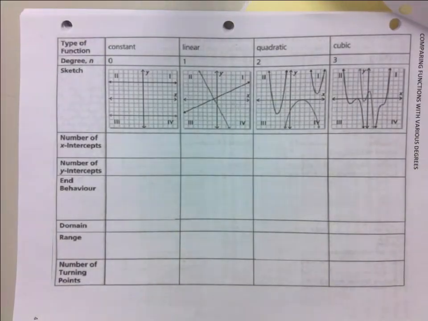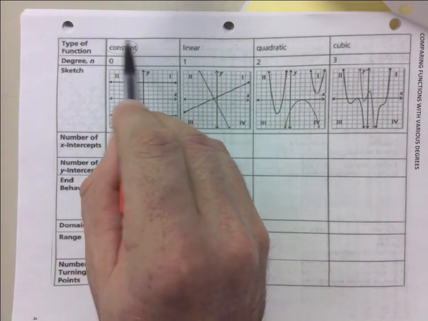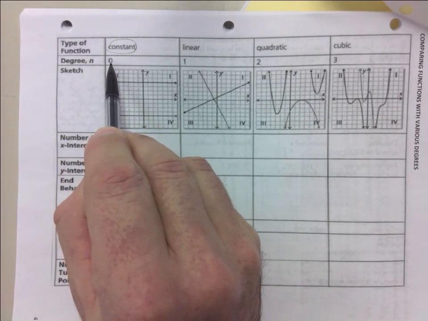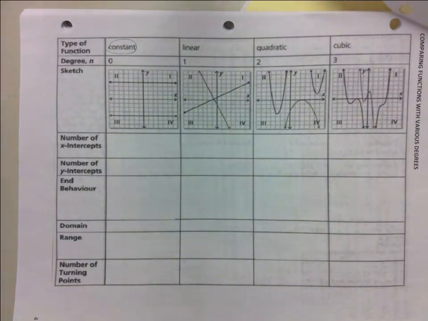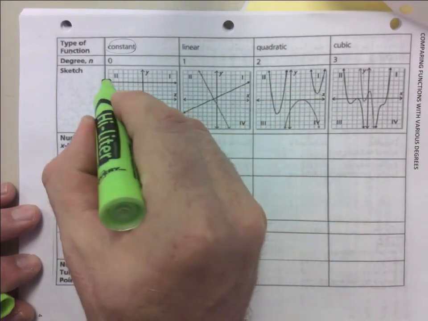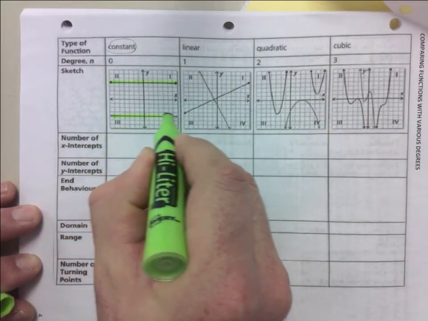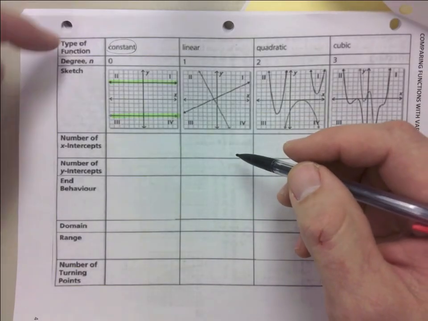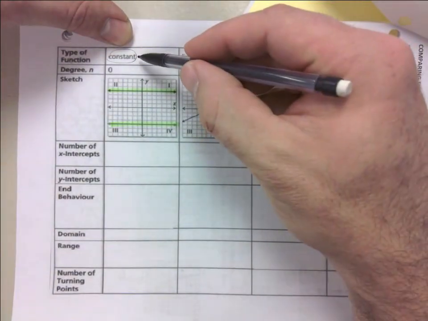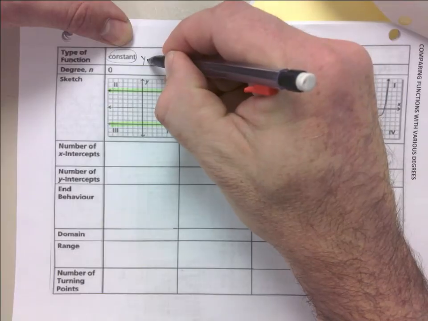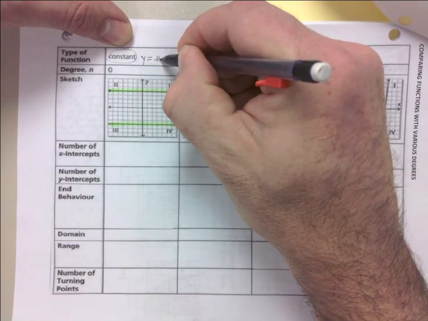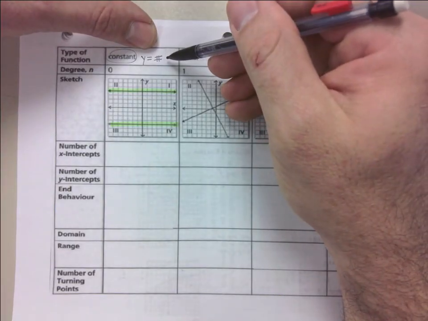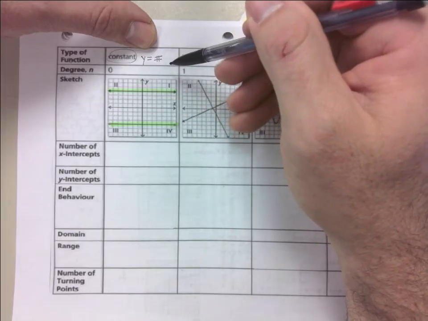There's one that I have never seen on an exam. There's something that we call a constant function, which has a degree of 0. And it is simply just a horizontal line. And I think I will say at the very top here, next to constant, this looks like this. Y is equal to a number. That is what the equation of this will look like.